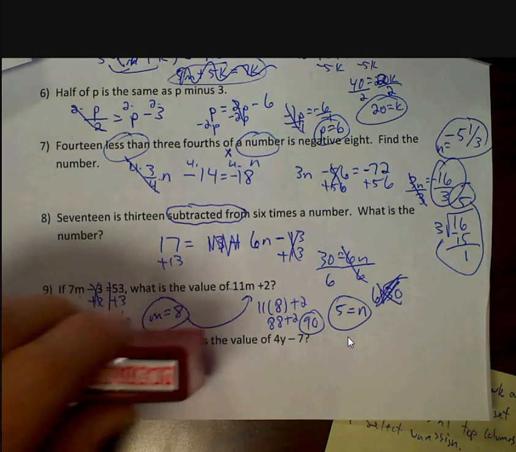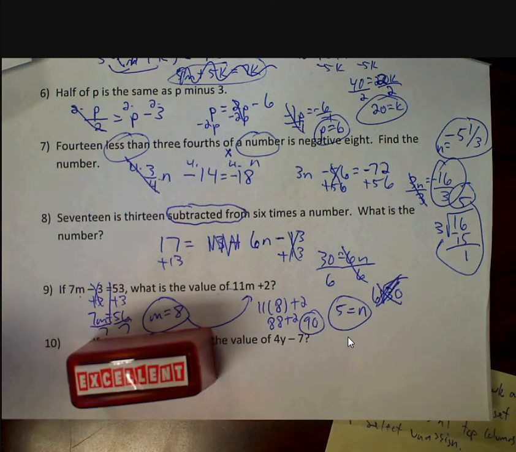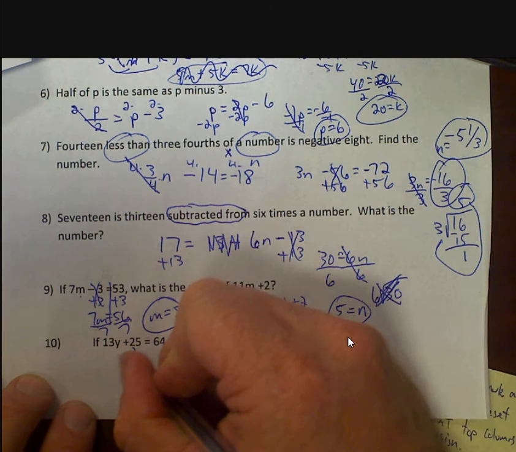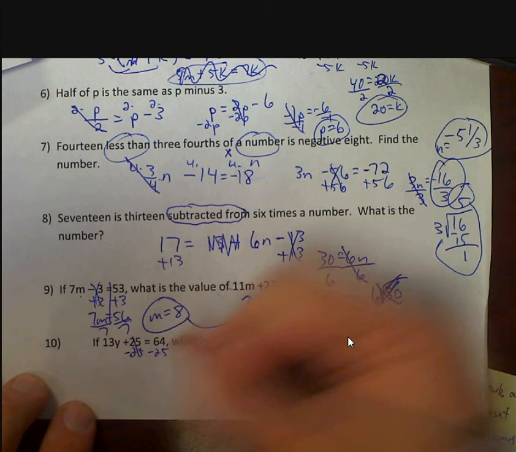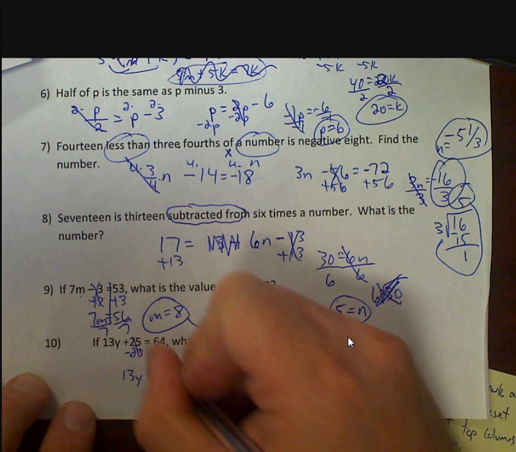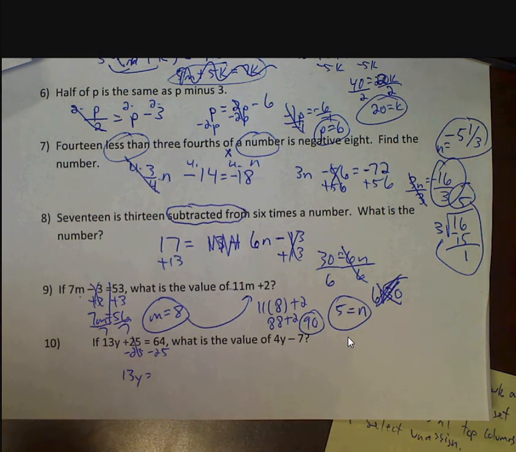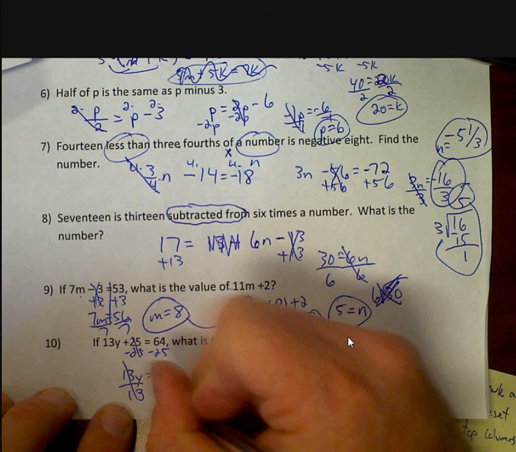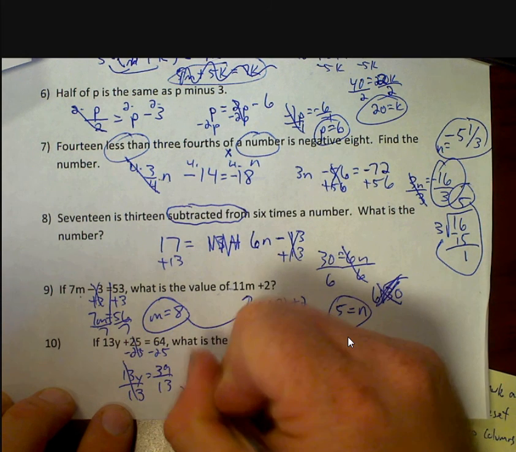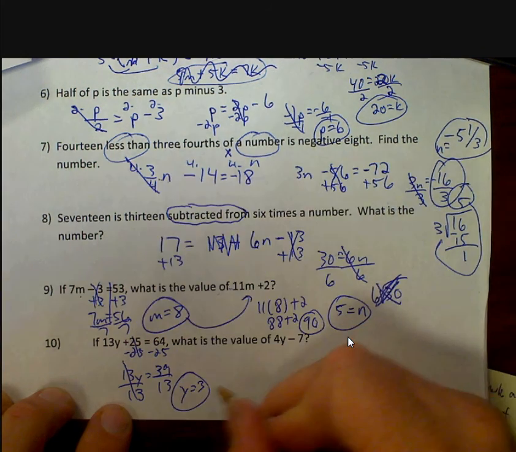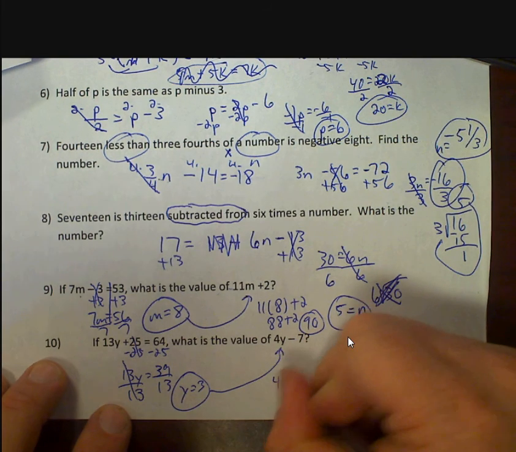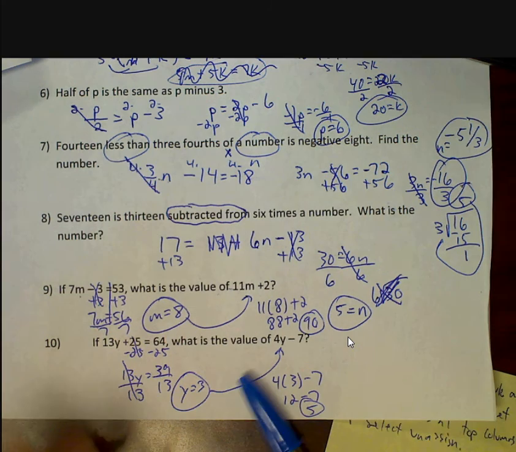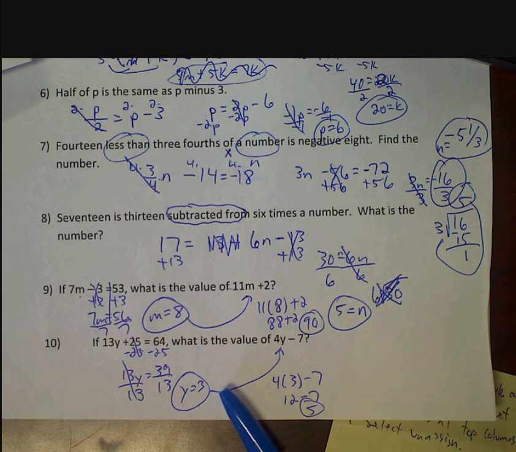Go ahead and pause the video for number 10 and try. Number 10, I have to go ahead and get rid of 25. 13y equals 64 minus 25, 39. Divide by 13, I get y equals 3. Now I can plug that into y. 4 times 3 minus 7, so 12 minus 7 is 5. And that is all.